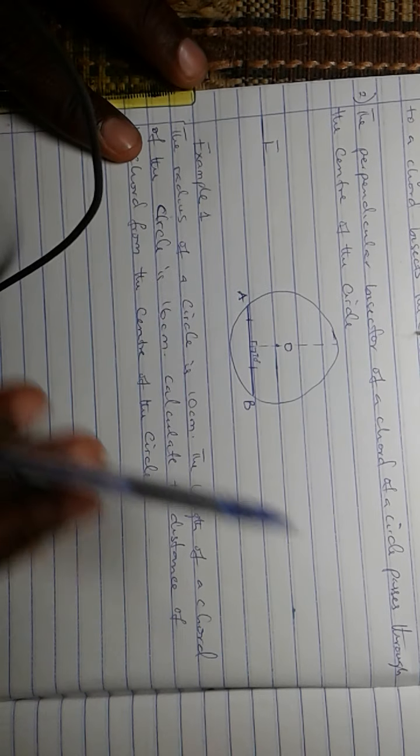So I want to use it to solve a question now, and I want you to pay very close attention to it. The radius of a circle is 10 cm, the length of a chord of the circle, pardon the way I drew my circle, is 16 cm. Calculate the distance of the chord from the center of the circle.